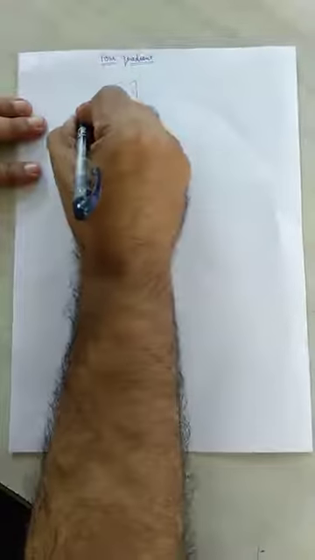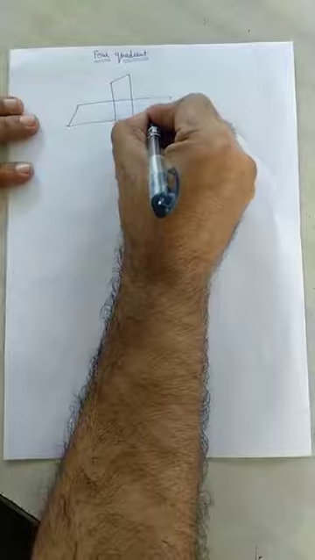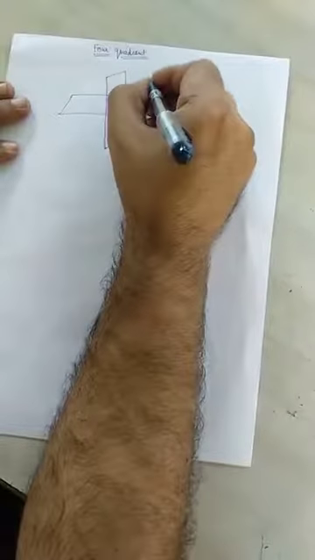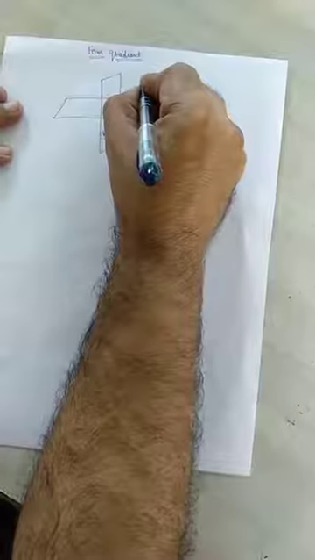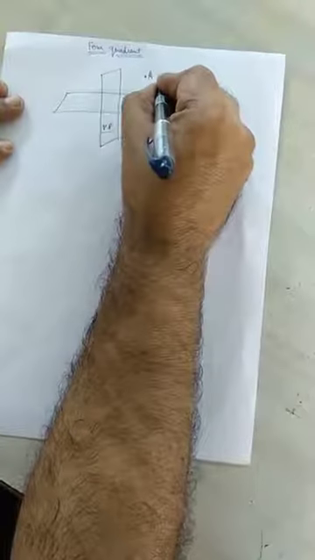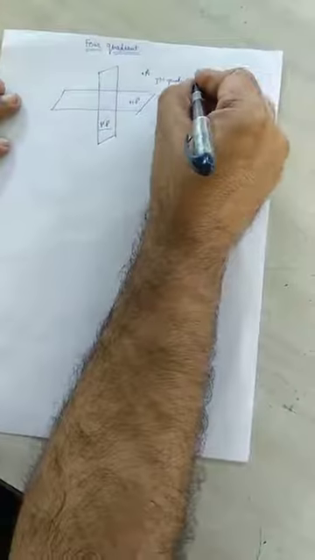So let us draw the quadrant system first. This is your vertical plane and this is your horizontal plane. The notation is VP and HP. If I place a point A above the HP and in front of VP, then this will be your first quadrant or first angle.